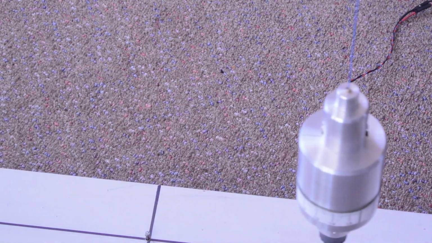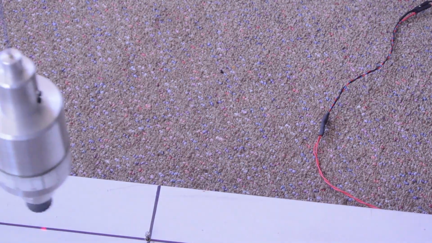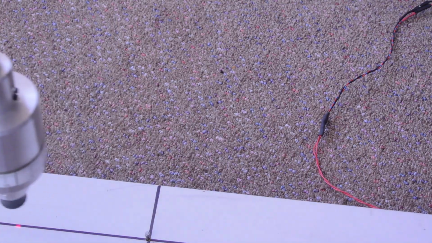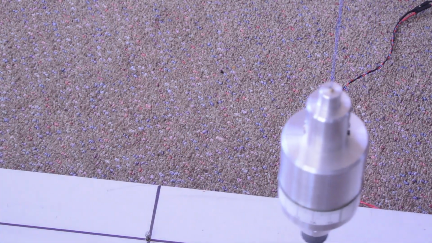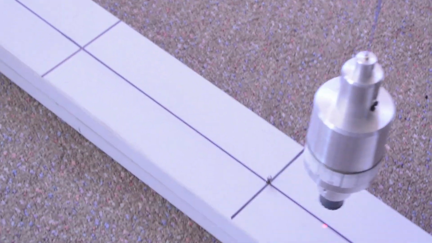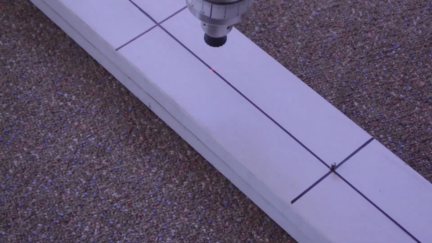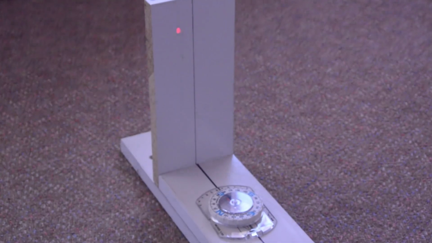From my eye, looking at the top, it's following dead on the black line at the bottom, and it's almost impossible to detect the few millimetres variation at this end here.